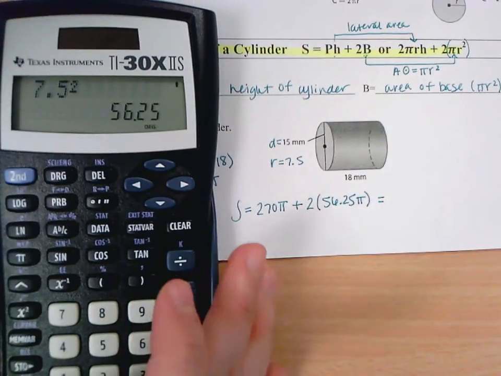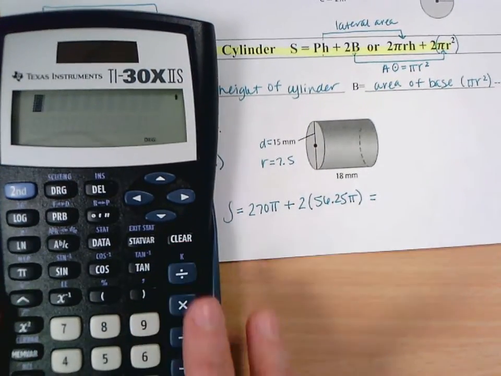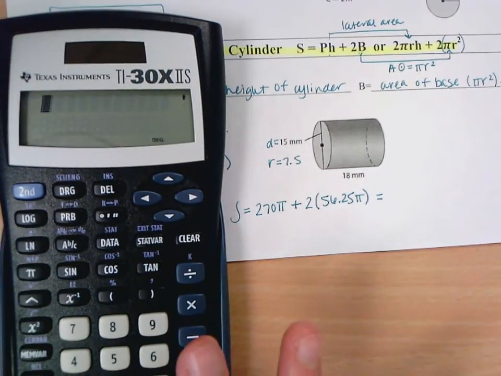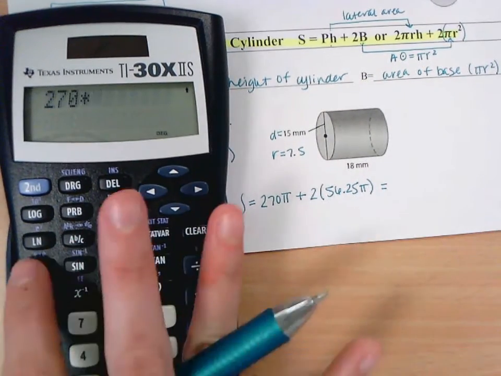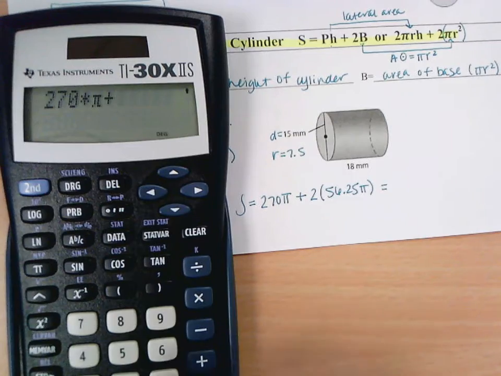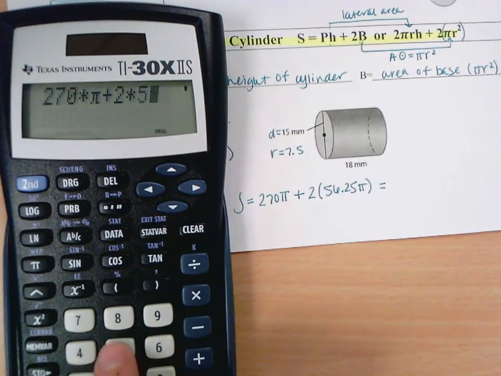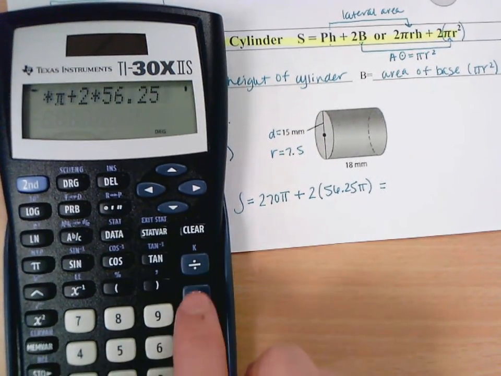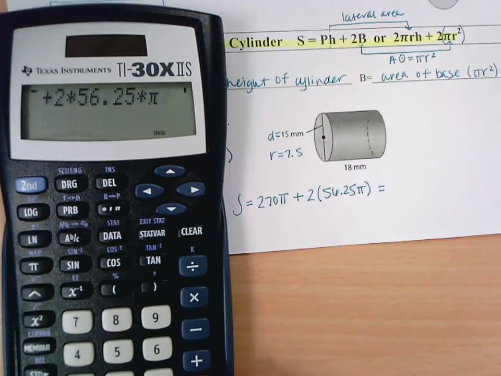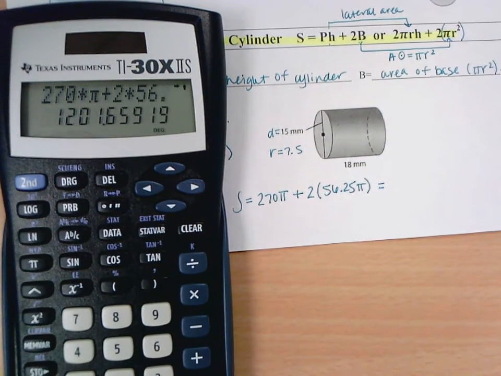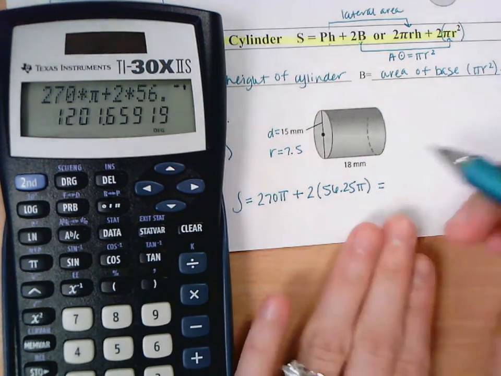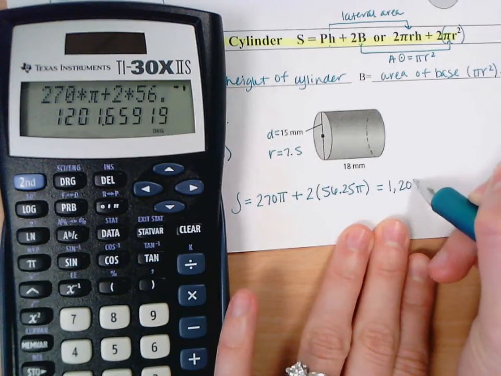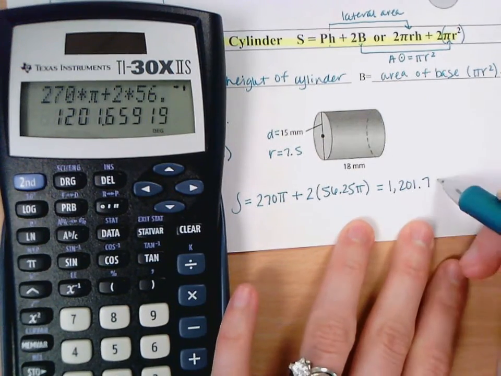And I would just make sure that whatever calculator you have, you can type it in to get the right answer. So if I do 270 times pi plus 2 times 56.25 times pi, enter. Then now if I round this, I have 1,201.7 if I round to one decimal place, and that would be millimeters squared.